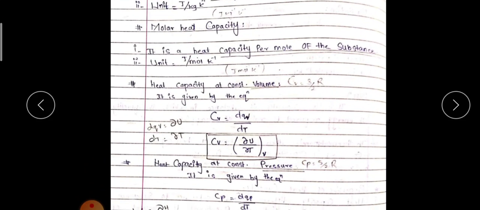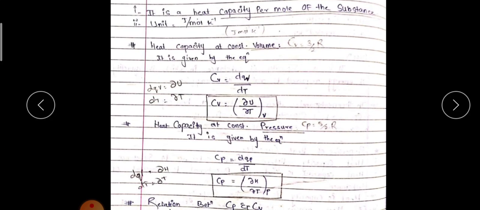Then heat capacity at the constant volume can be given by dQV divided by dT.